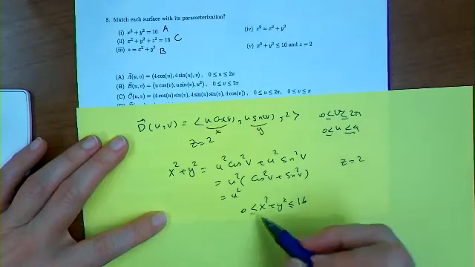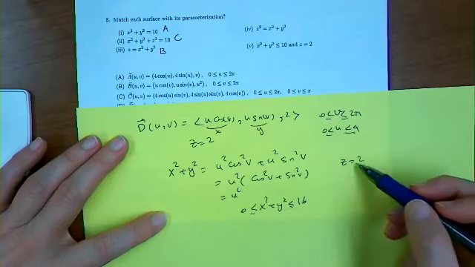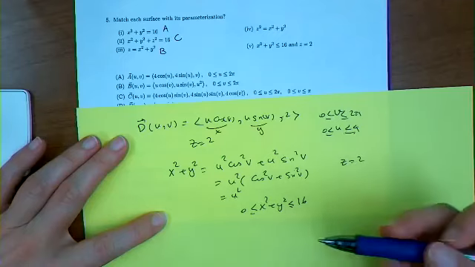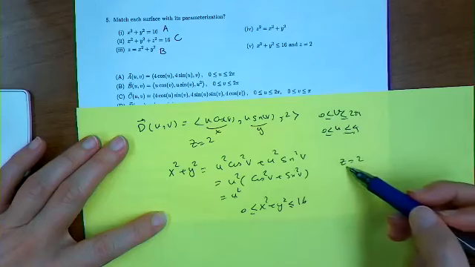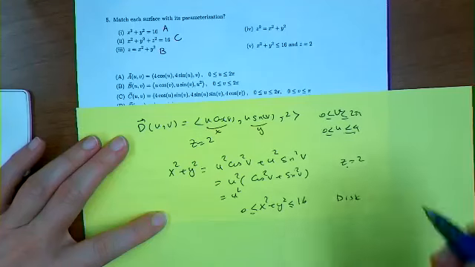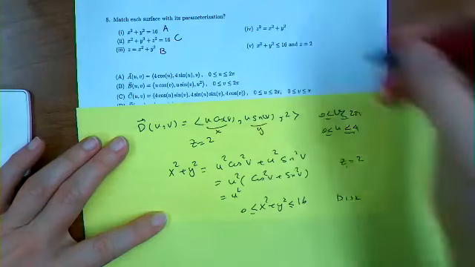And so this is actually a solid, the solid filled cylinder, and we are intersecting it with z equal to 2. And what we're getting is going to be a disk. And so that's D over here.